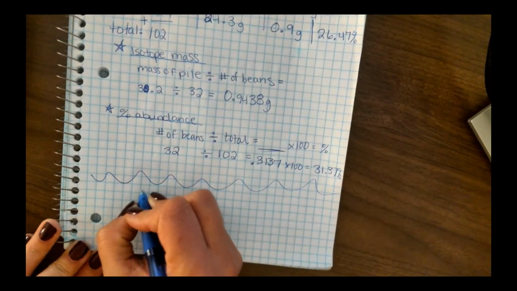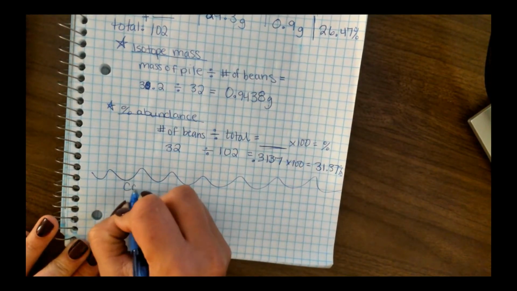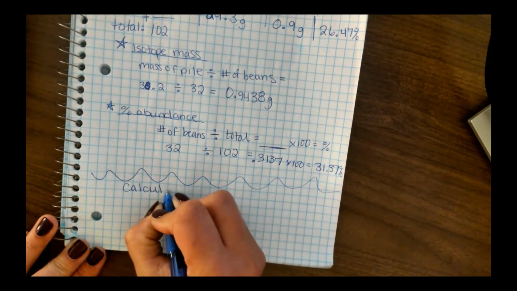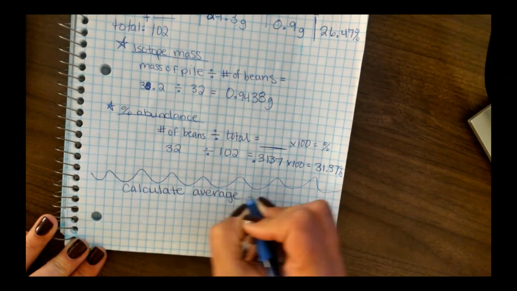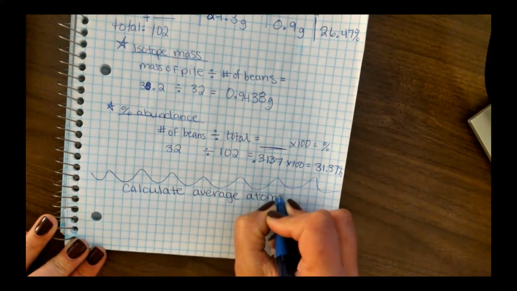If you are patiently waiting, go ahead and title this next section. This is your last calculation with me, okay? So we're going to calculate average atomic mass.